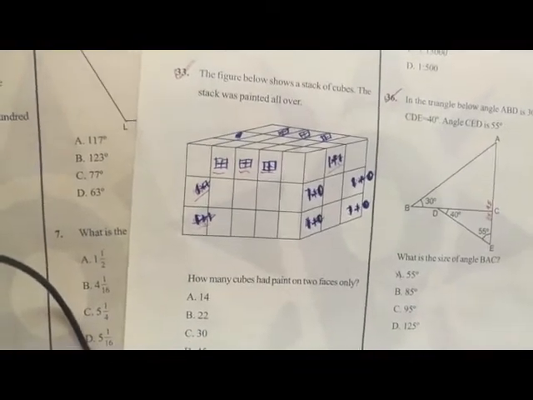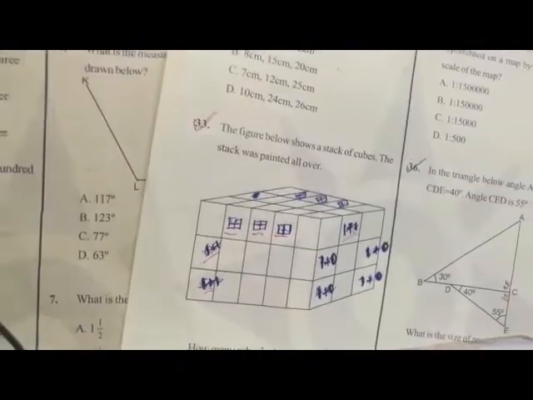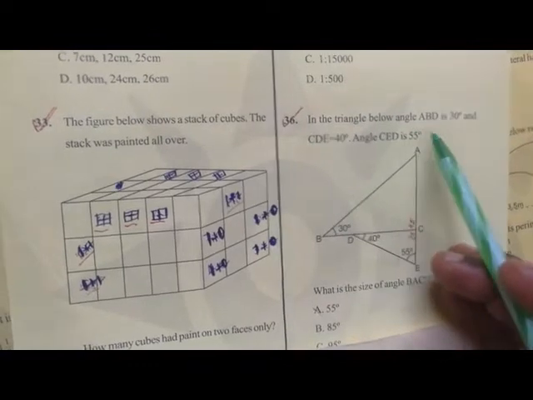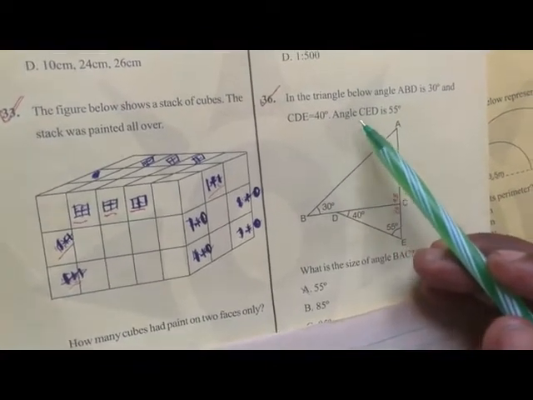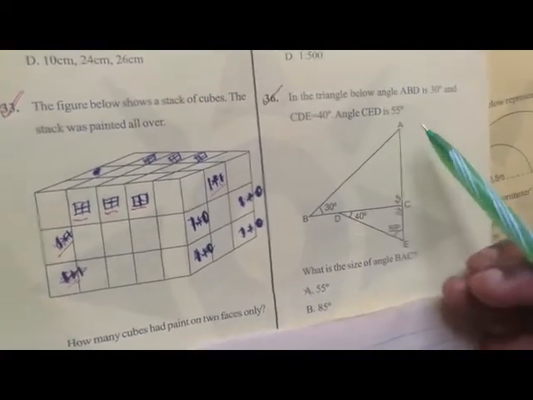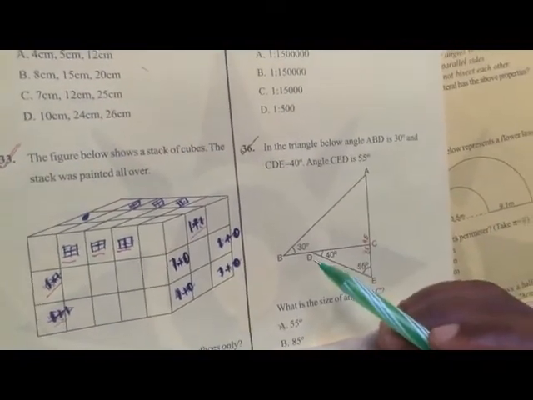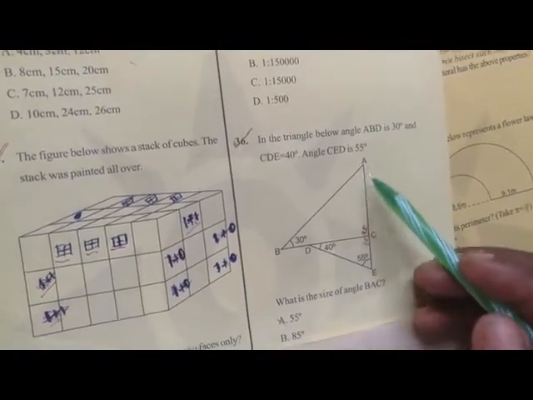Now, lastly, we are looking at question number 36. Question number 36 states that in the diagram below, angle ABD is 30 degrees, angle CDE is 40 degrees, and angle CED is 55 degrees.